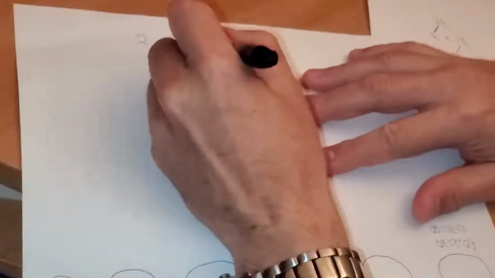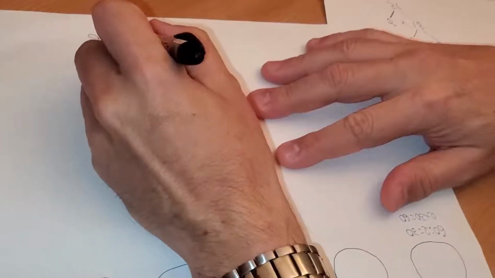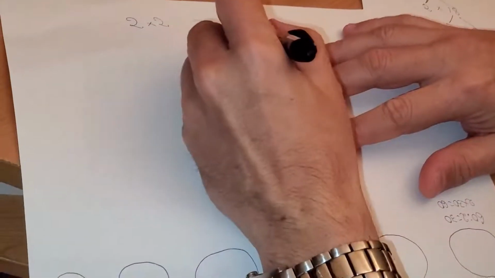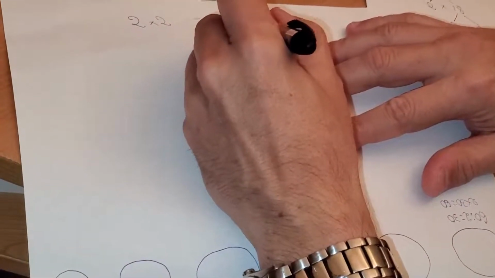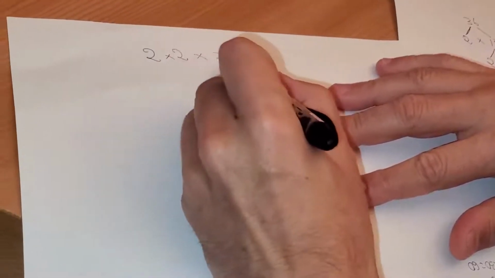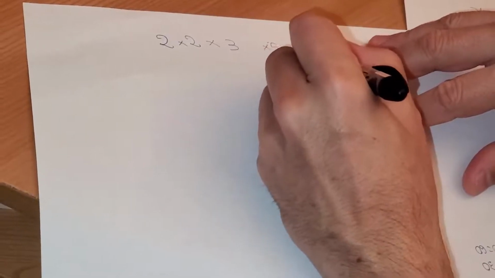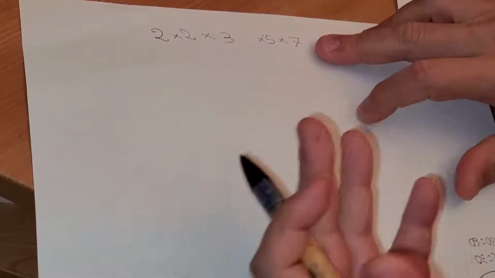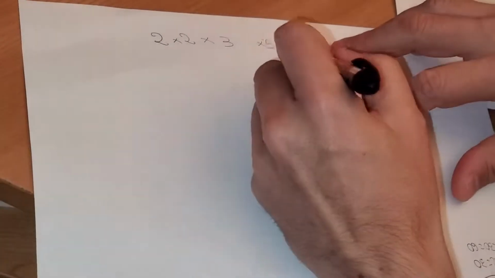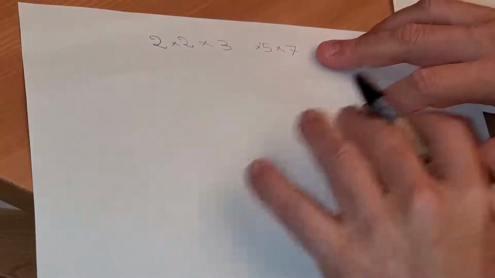Then I would need 3. 4, I can do it with 2 times 2. 5 is another prime number, times 5 here. This 2 times 3 is 6. I have 6. I have to put 7, which is another prime number, which means I cannot decompose it into smaller ones. I mean, I can put 1 times 7, but I'm repeating the 7.